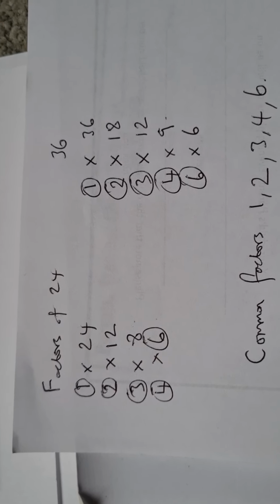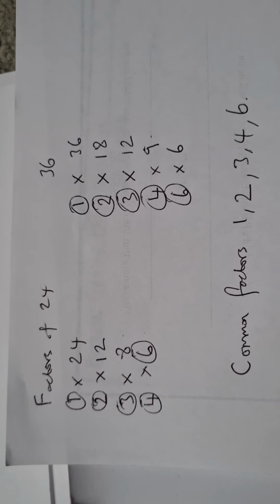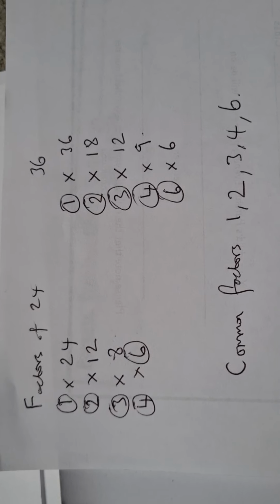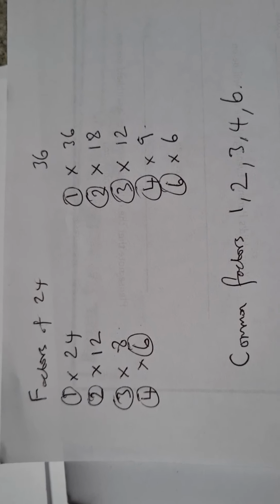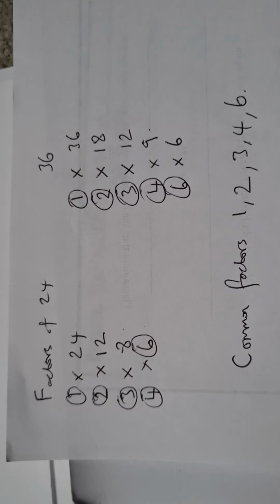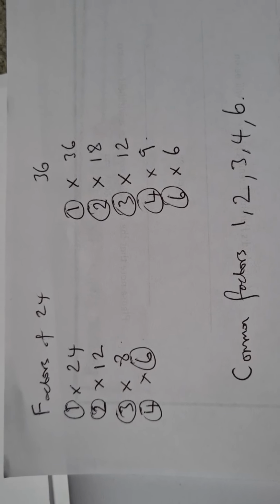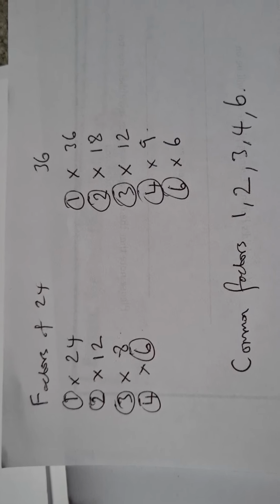No other numbers appear in both lists, so I know that from my list I found the factors of 24, I found the factors of 36, and when I look at both of those lists, the numbers which are common are 1, 2, 3, 4, and 6, and those are the common factors of 24 and 36.